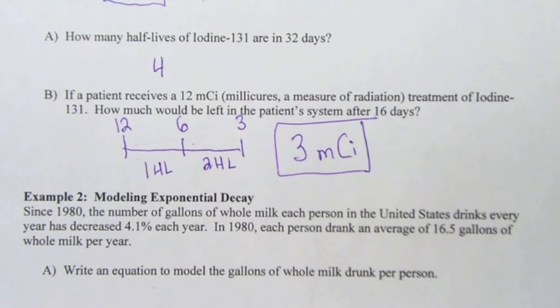So that's basically what you do, you just keep halving it, depending on how many half-lives you have. If you have 4 half-lives, you divide by 2 four times. So you get to the answer.